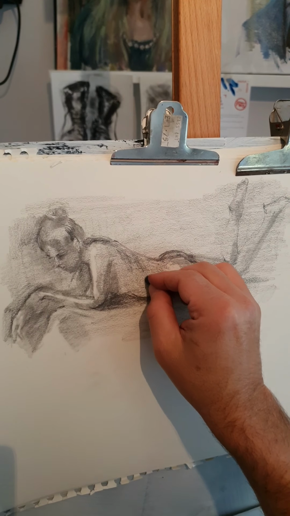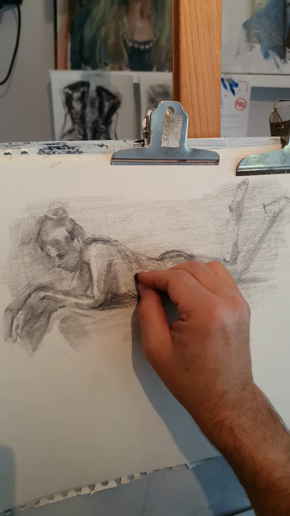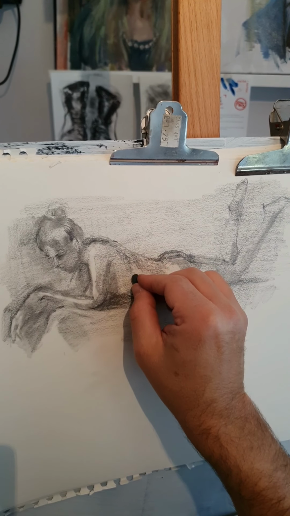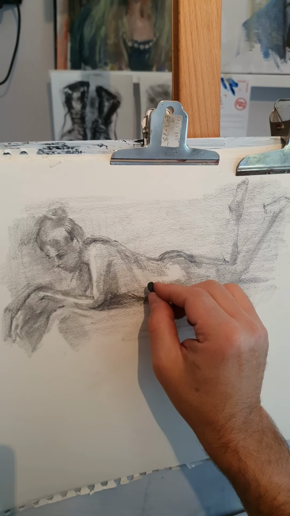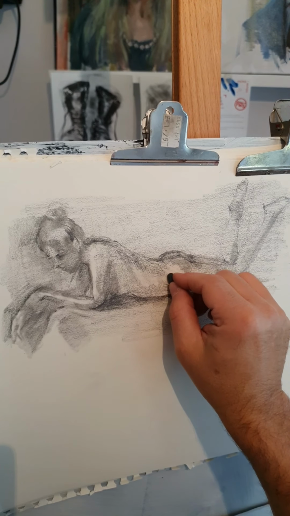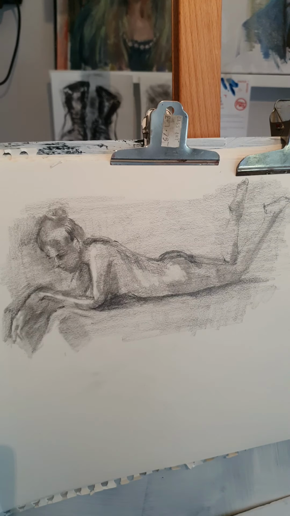A vaguely light area where you suggest to the viewer the rib cage, but this is definitely the lightest bit.